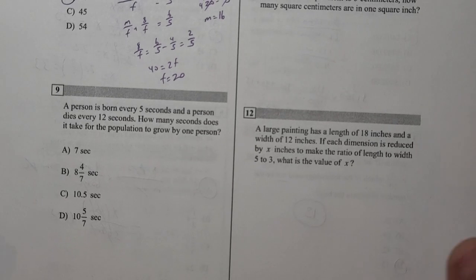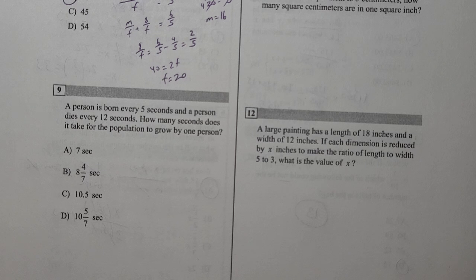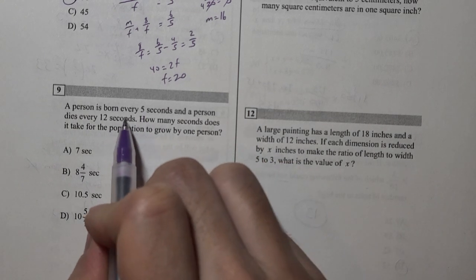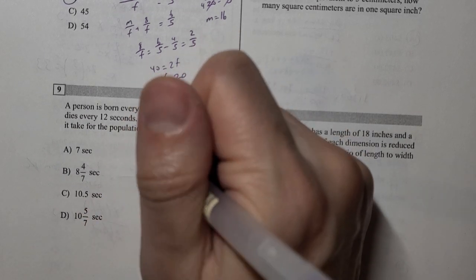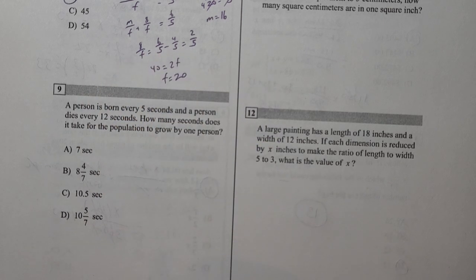A person is born every 5 seconds and a person dies every 12 seconds. How many seconds does it take for the population to grow by 1 person? So I'm thinking that 1 person is born every 5 seconds. So how many people are born in 1 minute?